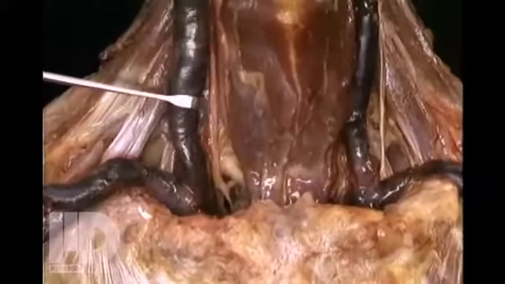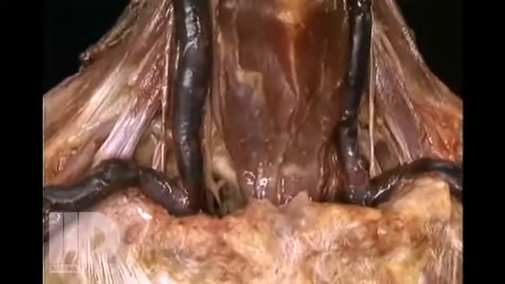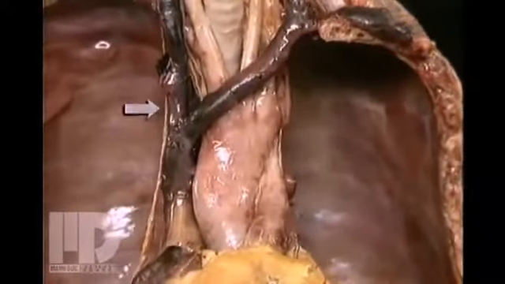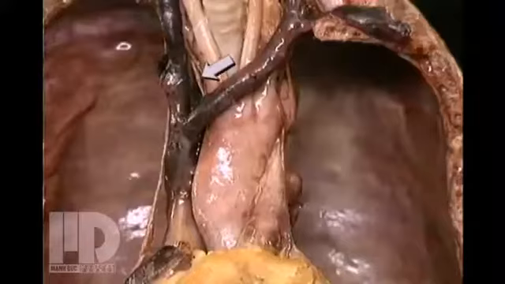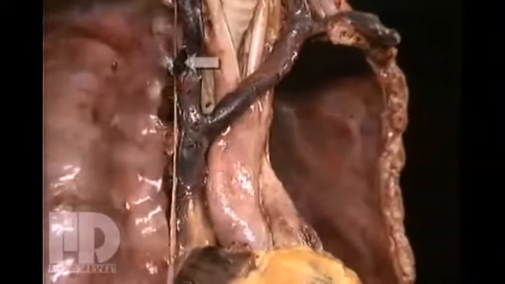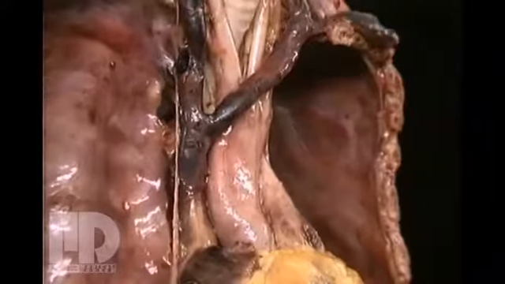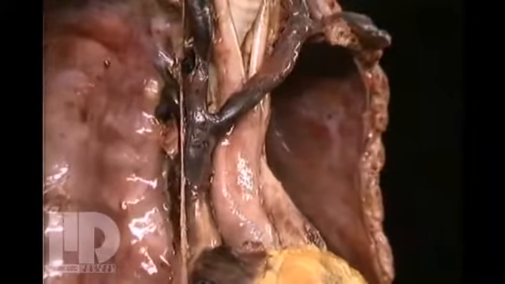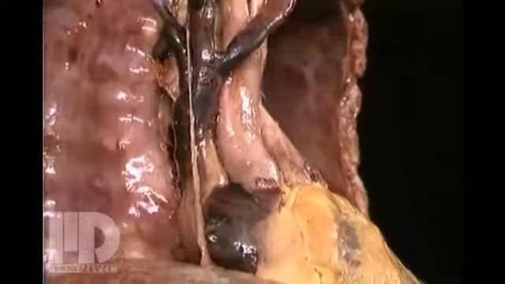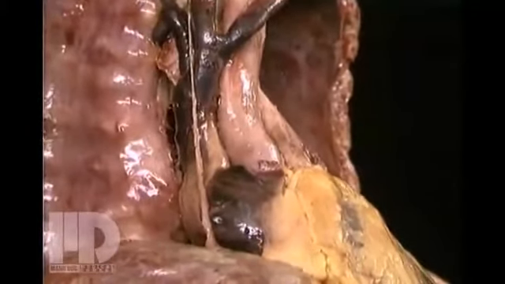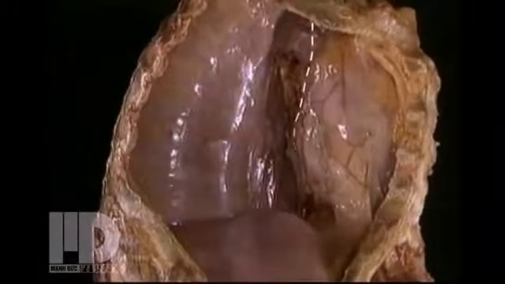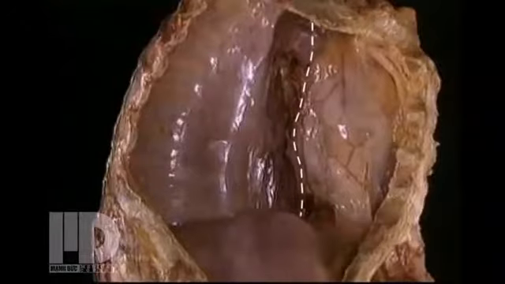To follow these two nerves, we'll remove the anterior chest wall. Here's the phrenic nerve. Here's the vagus nerve. The phrenic nerve passes behind the subclavian vein, which has been divided here, and runs downward in the mediastinum, in front of the root of the lung, close to the superior vena cava and right atrium. The phrenic nerve passes through the diaphragm. In the intact mediastinum, the phrenic nerve runs here, just beneath the pleura.